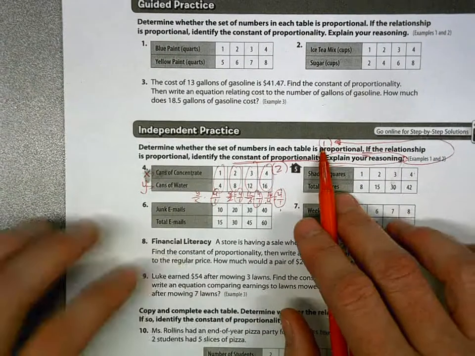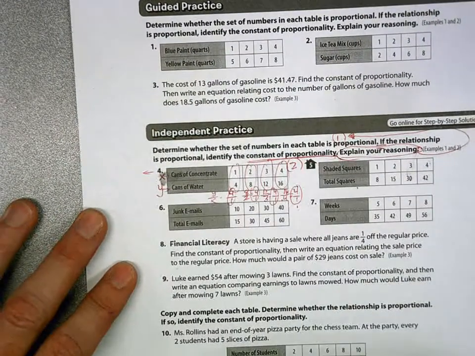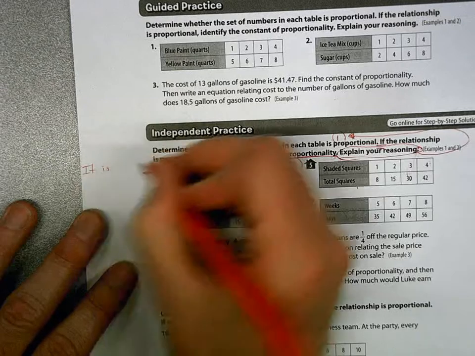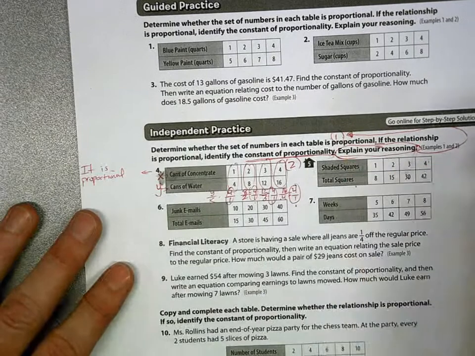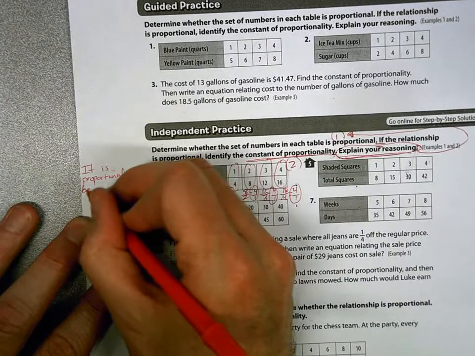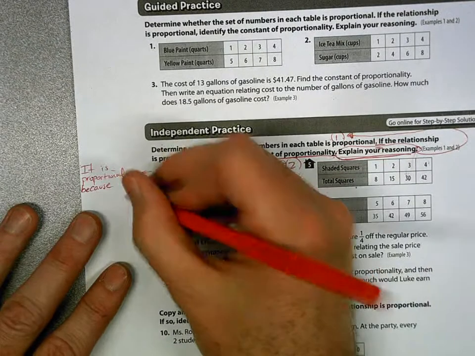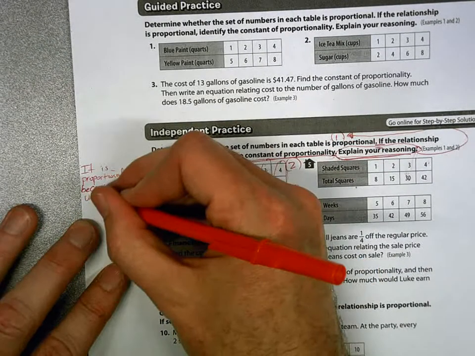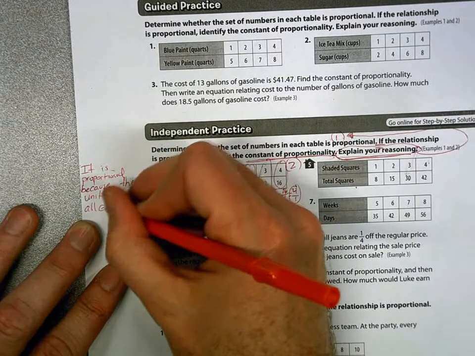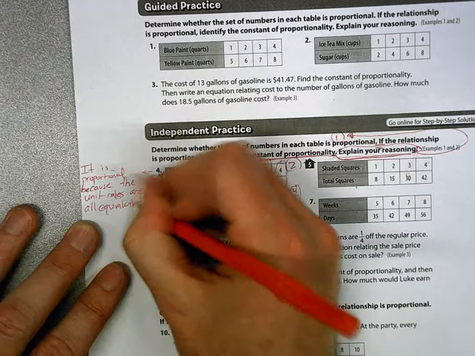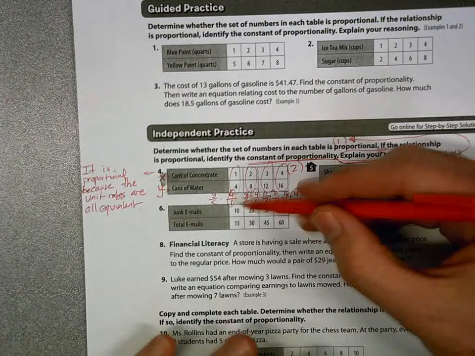So on number 1, I'll write a little sentence over here. I'm going to put, it is proportional. And it does explain my reasoning. So, of course, in my explanation, I'm going to use the word because. It is proportional because the unit rates are all equivalent. And you're going to notice that I'm going to use this explanation on pretty much everything. If it's proportional, it's because the unit rates are all equivalent. I have my work to back it up.